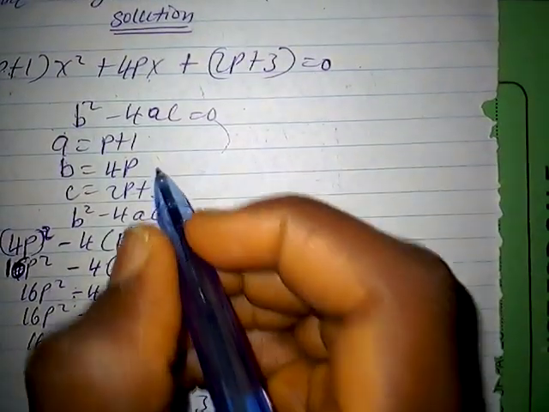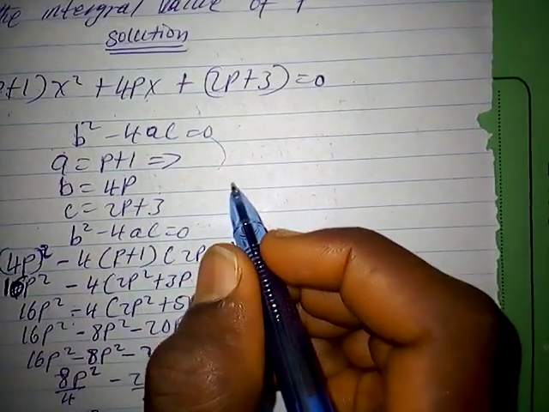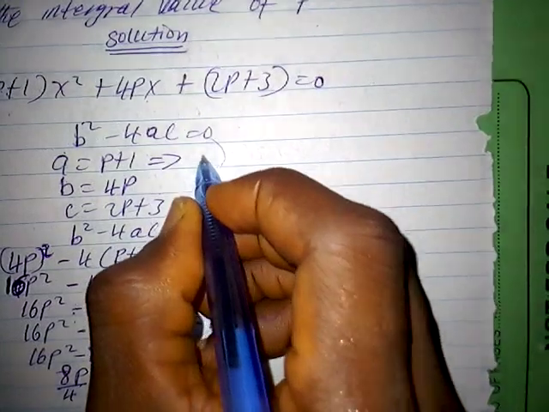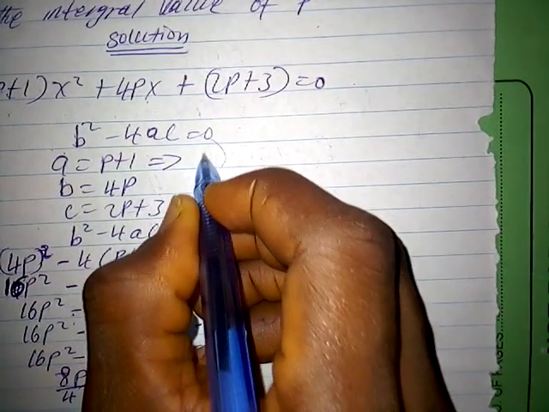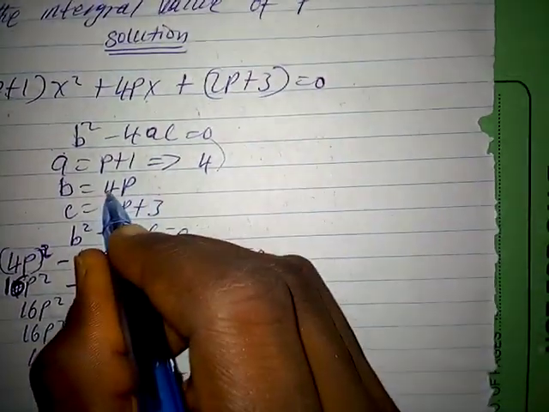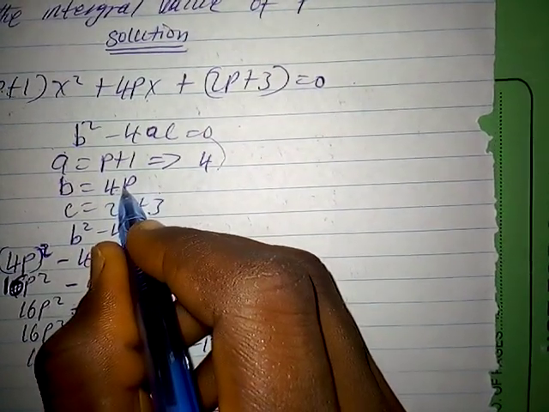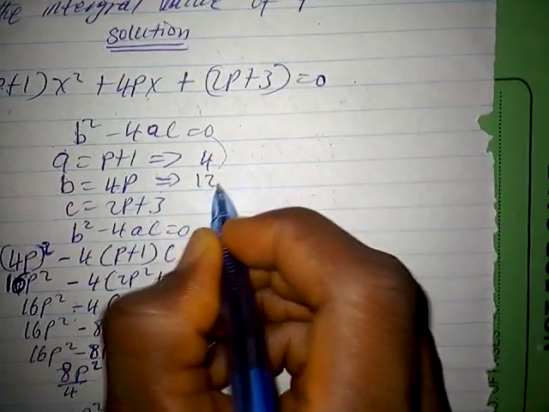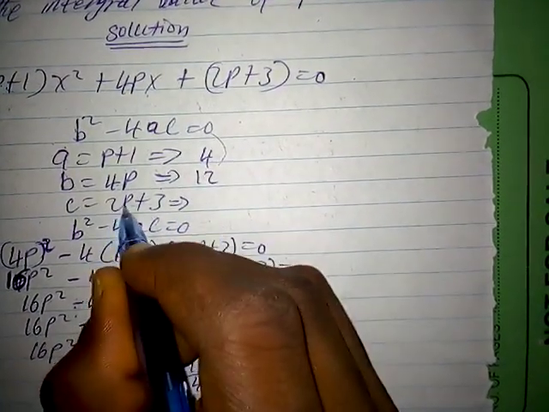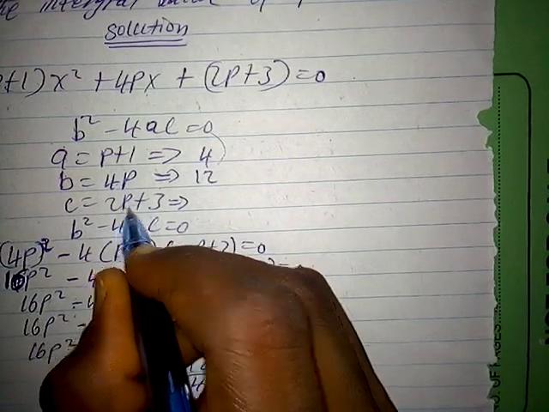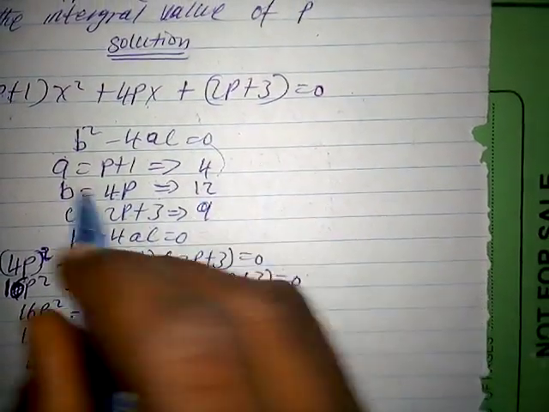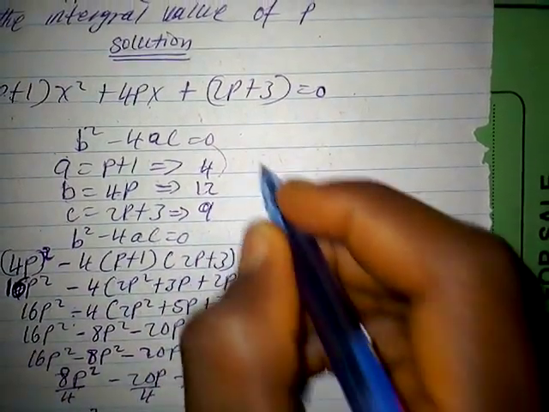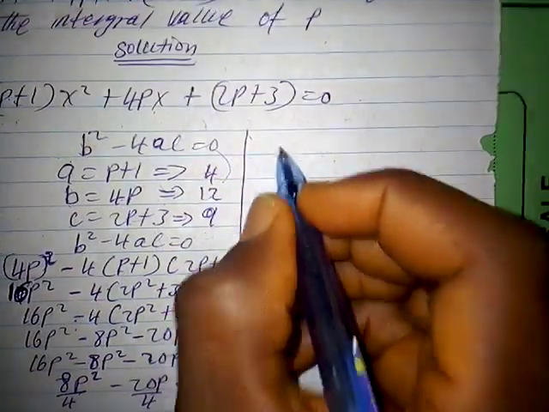Let's come and see. First of all, let's take 3. So what is p? p is 3. So if we take 3, 3 plus 1 is going to give you 4. So 4p plus, 4 times 3 is going to give you 12. Now we say 2p, 2 times 3 is going to give you 6. 6 plus 3 is going to give you 9. So the value of a is 4, the value of b is 12, the value of c is 9. Now let's try to substitute this into this formula.